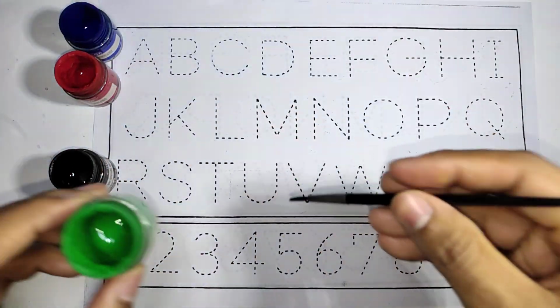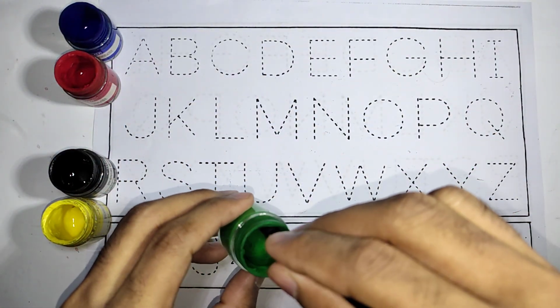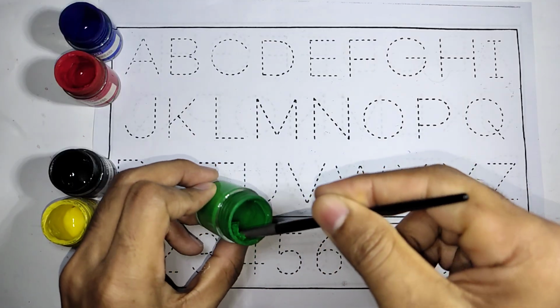Today we draw capital letter alphabets. Now we use green color.